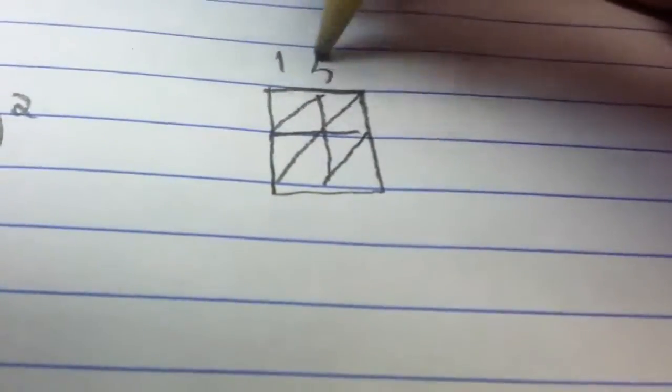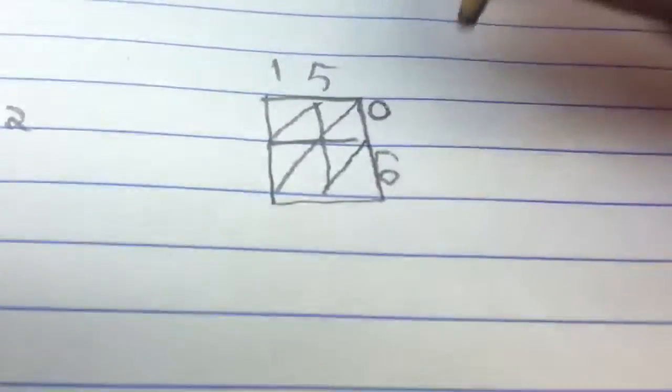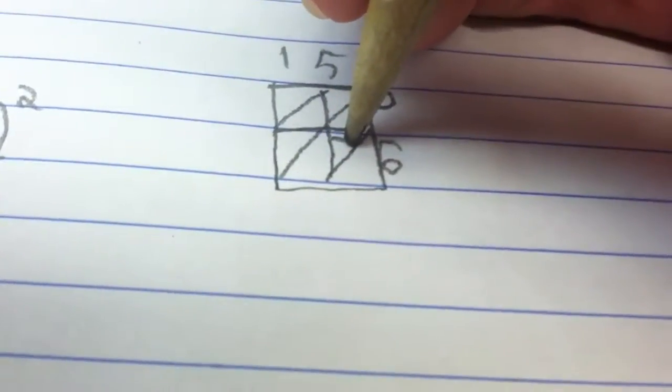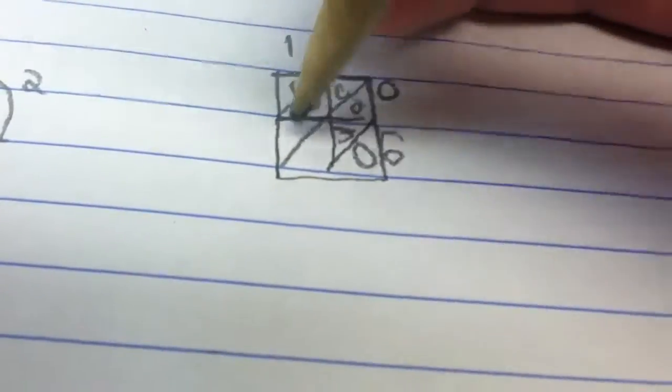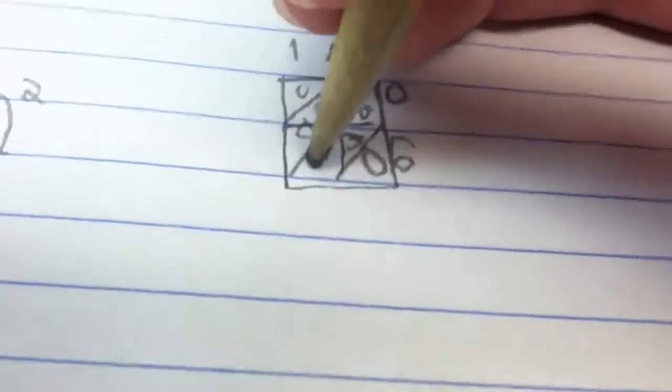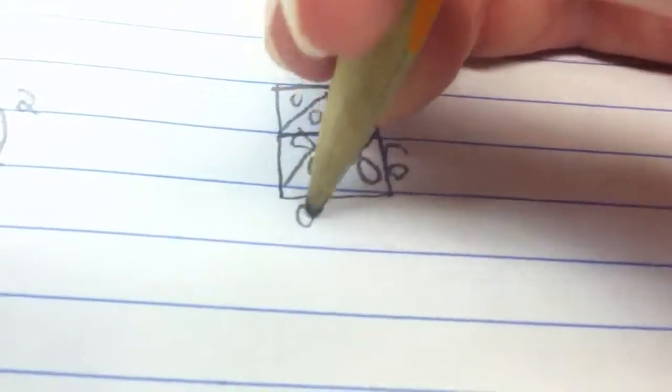That's 15, 0, 6. That's going to be 30, 0, 0, 0, 0. 6 times 1 is 6. So that answer equals 5 times 16 equals 90.